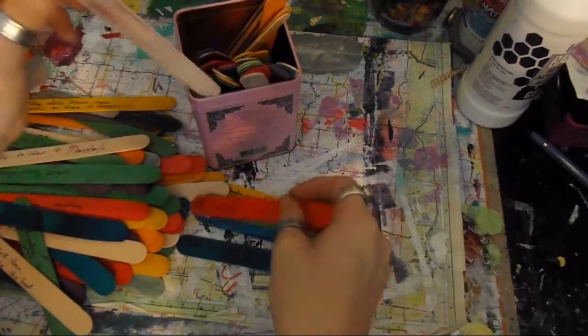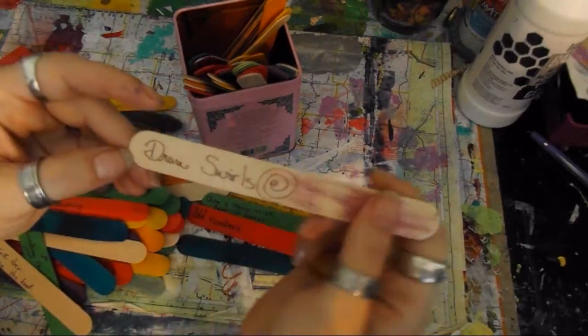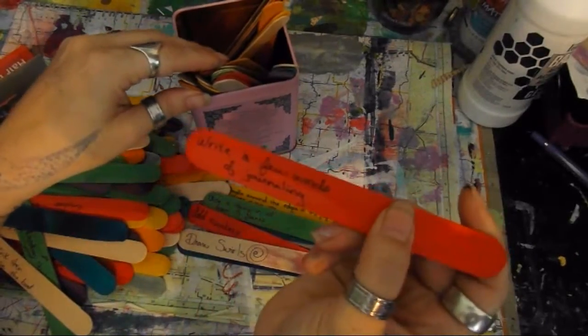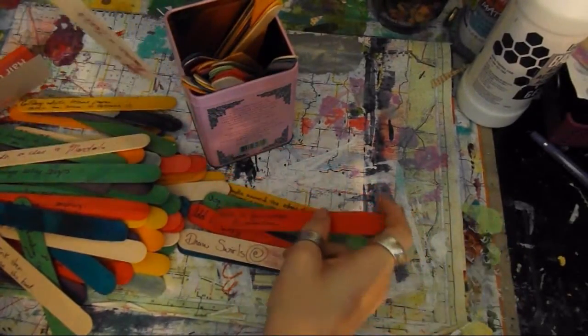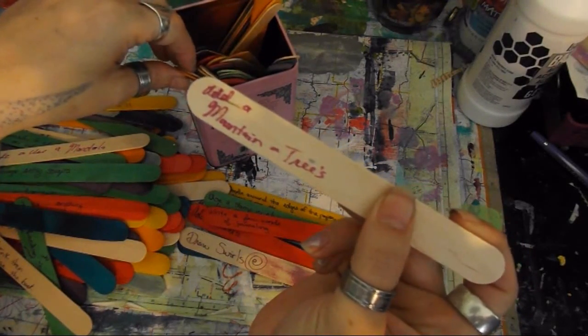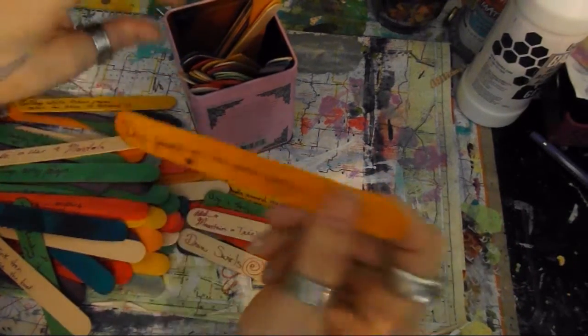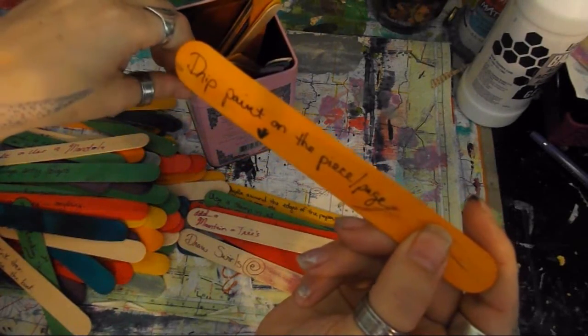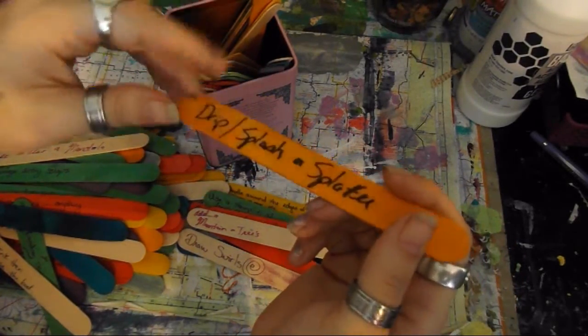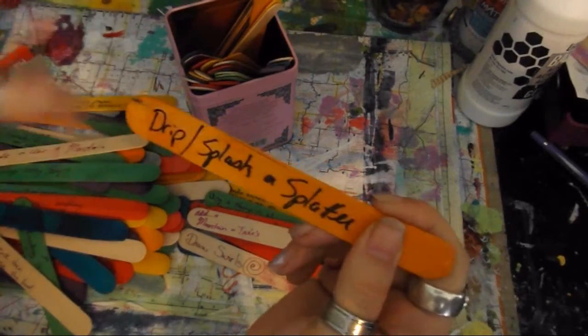Add numbers. Draw a swirl, my favorite shape. Write a few words of journaling. Add a mountain or trees. Drip paint on the piece, or you can splash it, or you can splatter it. I kind of put them all together.